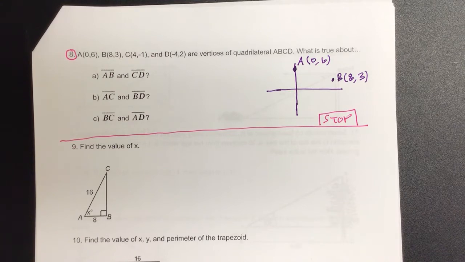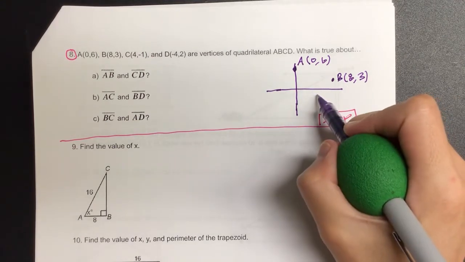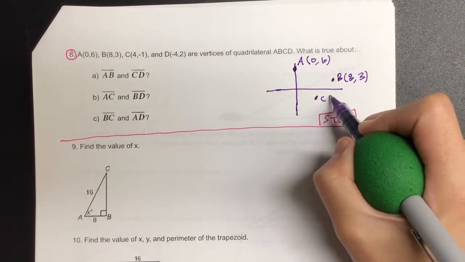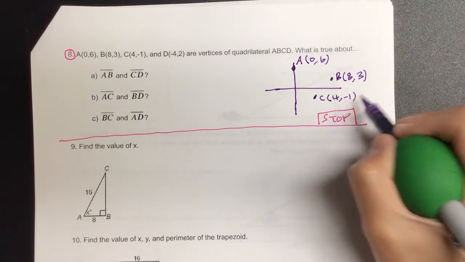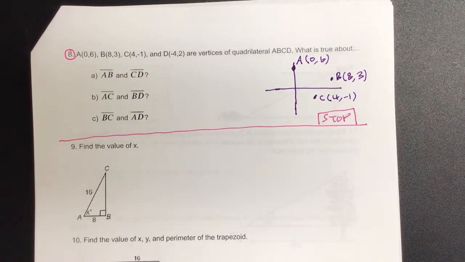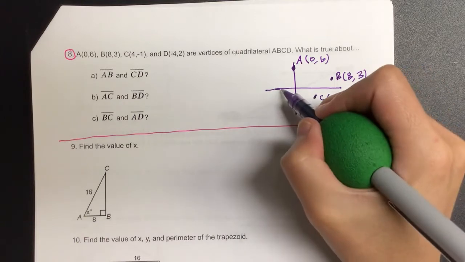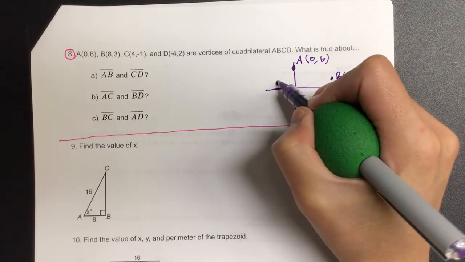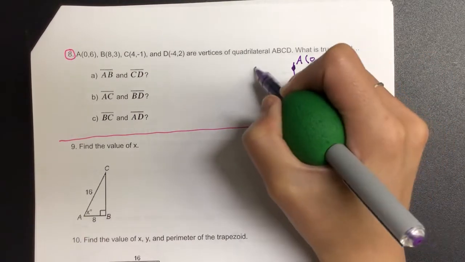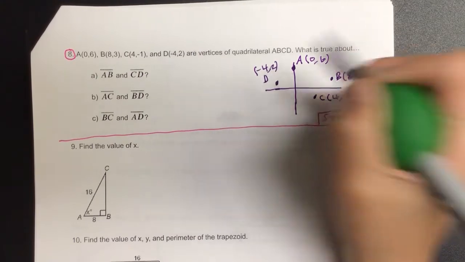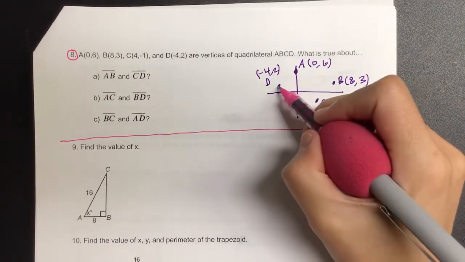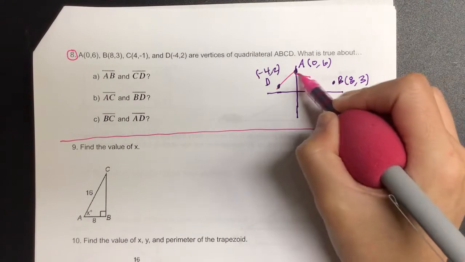And then C is at (4,-1). So (4,-1)-ish, maybe over here. And it's okay if it doesn't look pretty. Maybe mine won't look all that great either. And then (-4,2) is maybe this-ish. Let's connect them. It should be some kind of a quadrilateral.